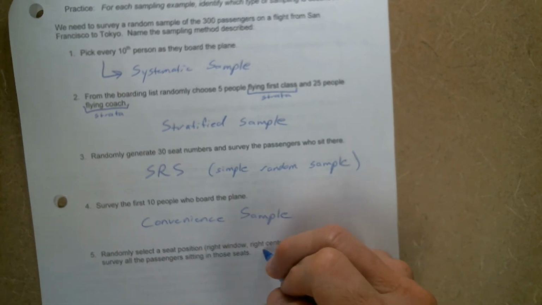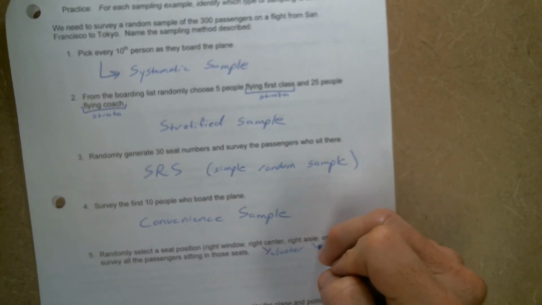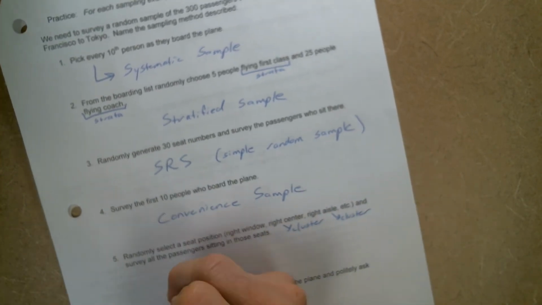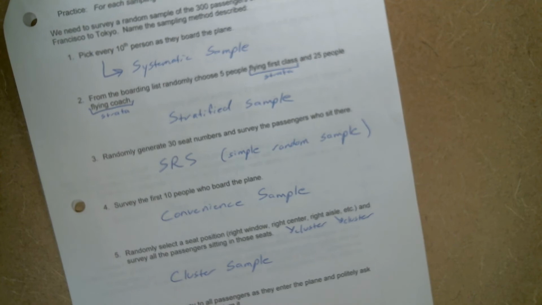All right, randomly select a seat position, right window, right center, right aisle, etc., and survey all the passengers sitting in those seats. So that means you're going to get some first class, you're going to get some coach. Each of these represents a cluster. So these would be your different clusters. And if I'm saying that these are clusters, it should be obvious that this is a cluster sample, because we're dividing it into groups and each group has a little bit of everything. And then we talk to everyone in the group.